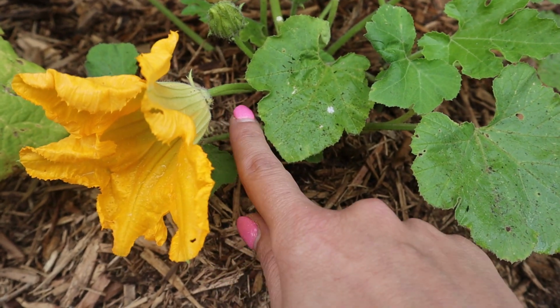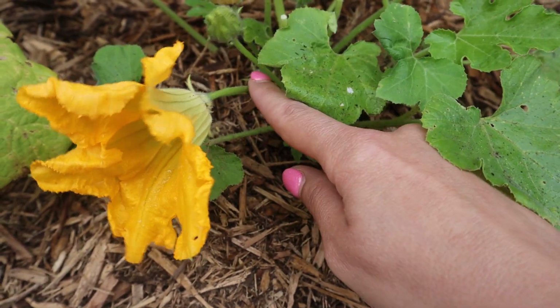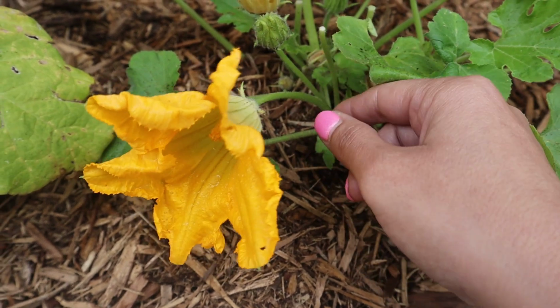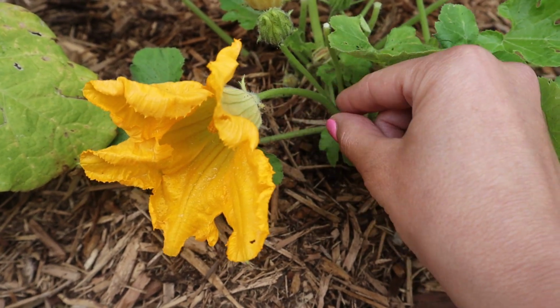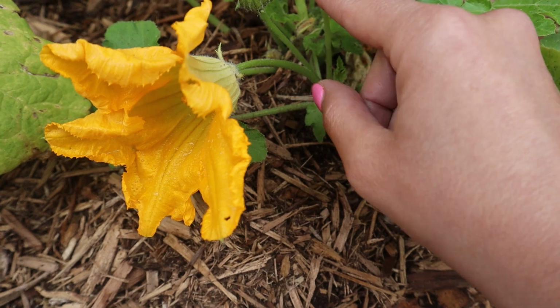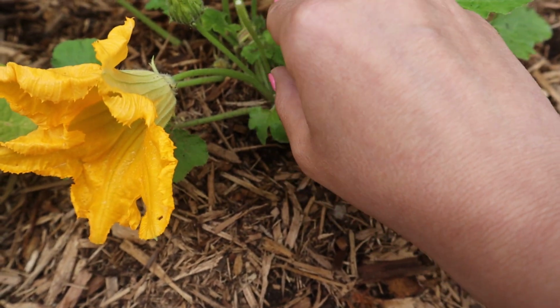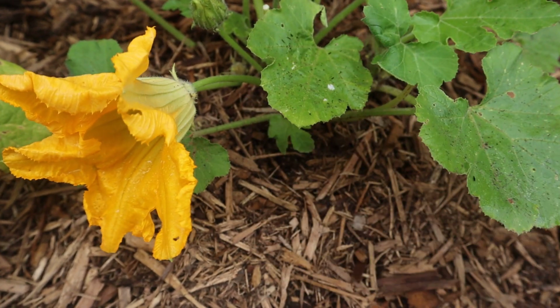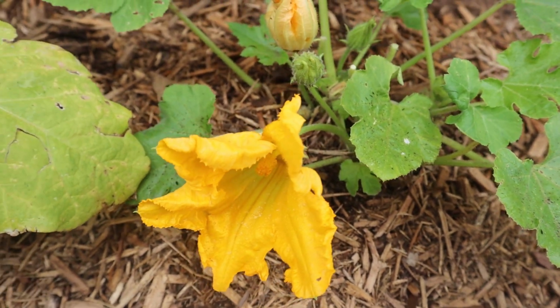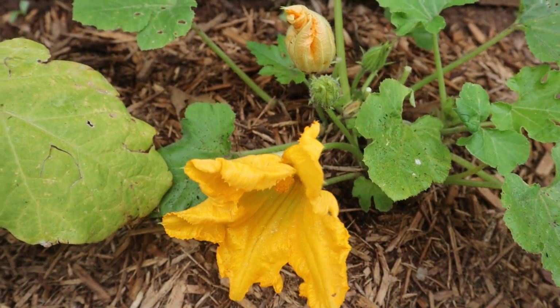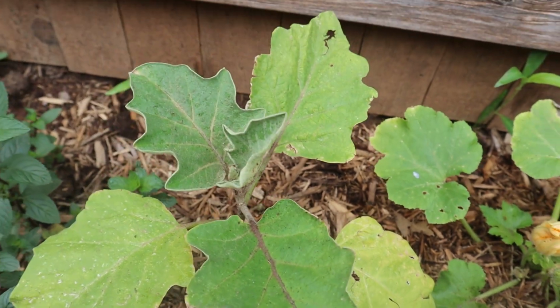Know that this is a male flower. See, it's a male flower. If it were a female and it was producing, it would be much shorter, closer to here, and it would actually have a tiny bit showing that it is a squash or maybe a zucchini growing.